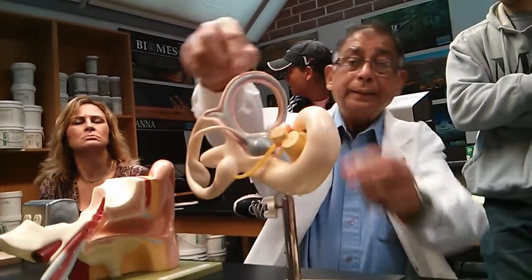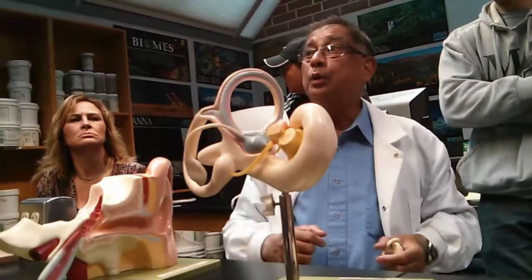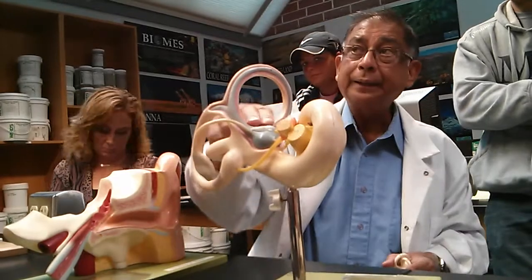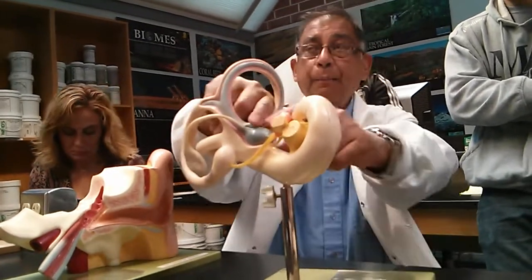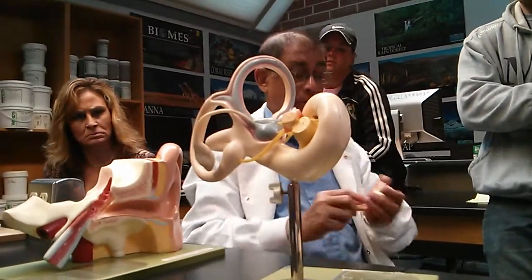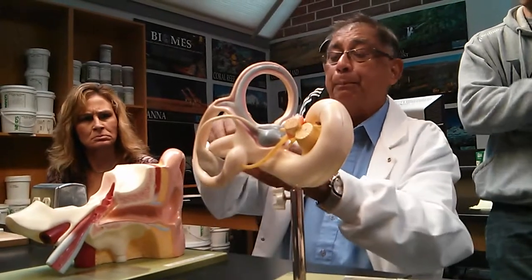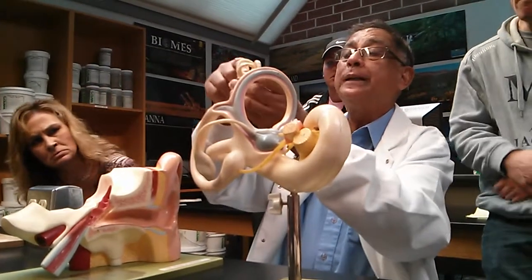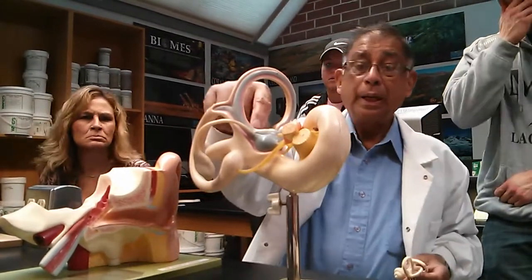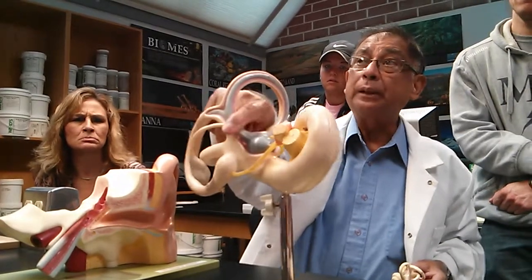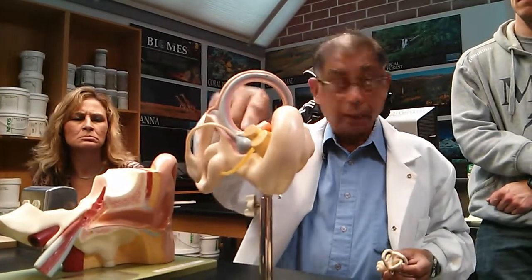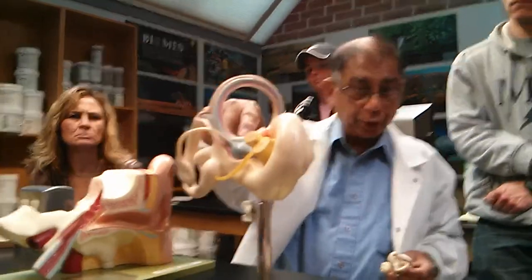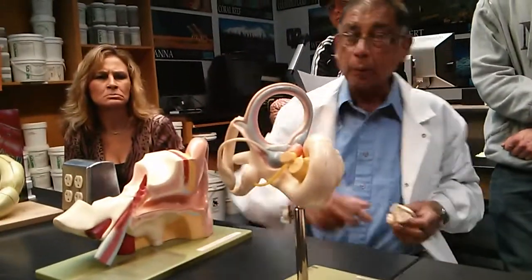So here the bony covering is removed. Opening here, this chamber is called vestibule. So if I pin this one, it is vestibule. So this is a part of the vestibule. Inside the vestibule, you see two structures, utricle and saccule.